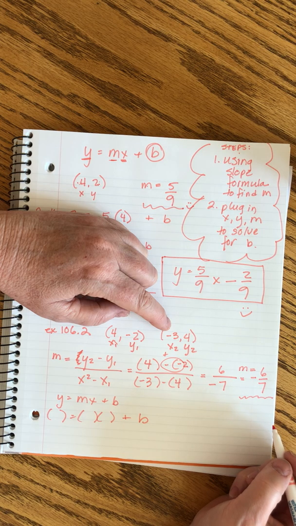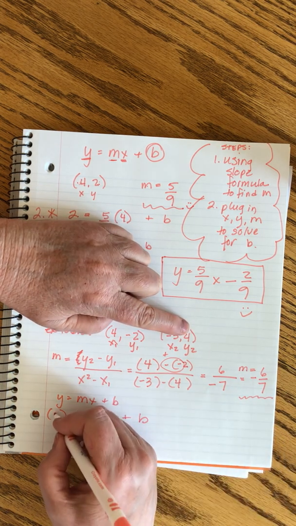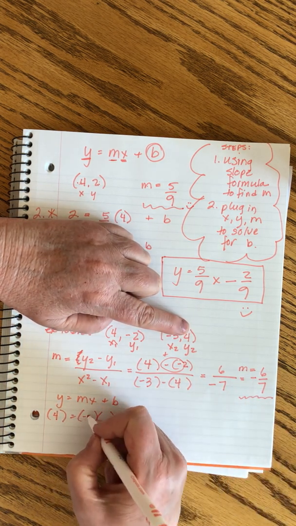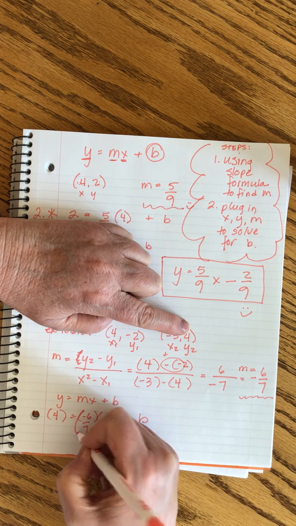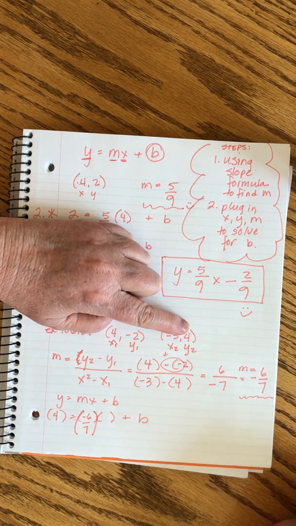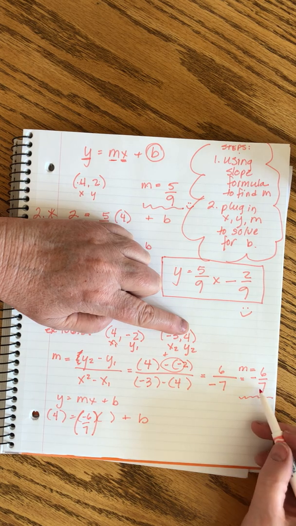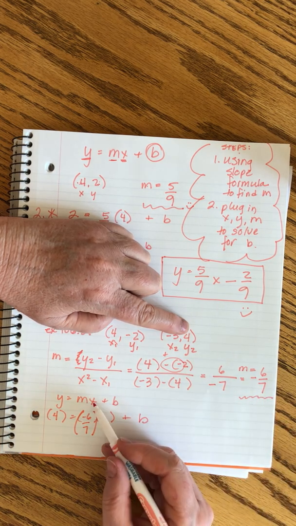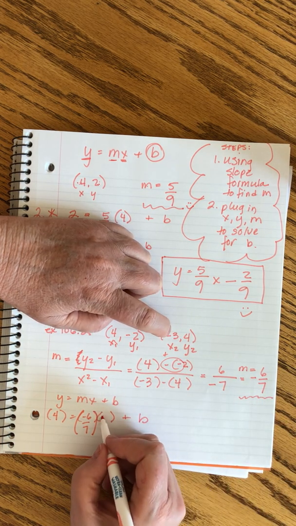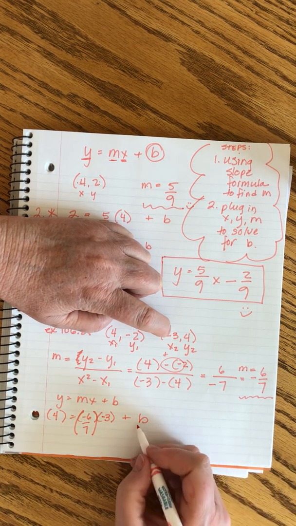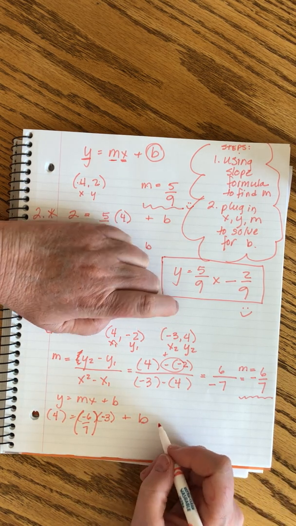We said we're going to use this one. So y is 4. M is minus 6 over 7. Oh, it's a little bucket for a big fractiony number, so I fixed it. X is minus 3. And B is what we're solving for, so we don't know that one.